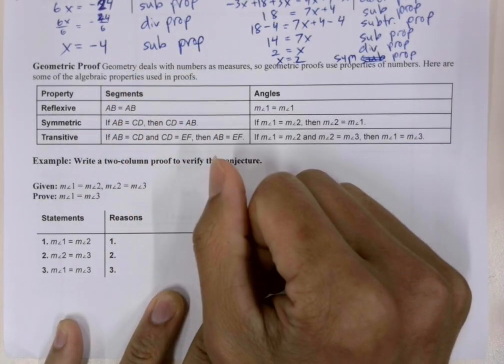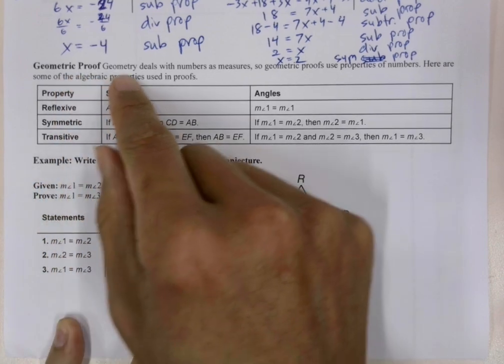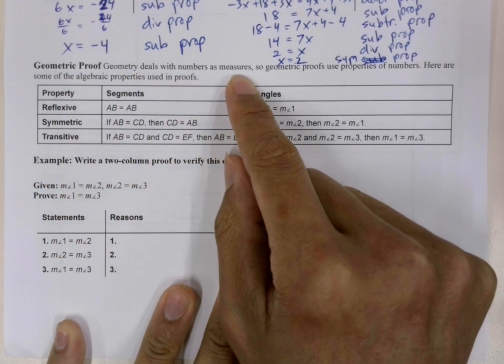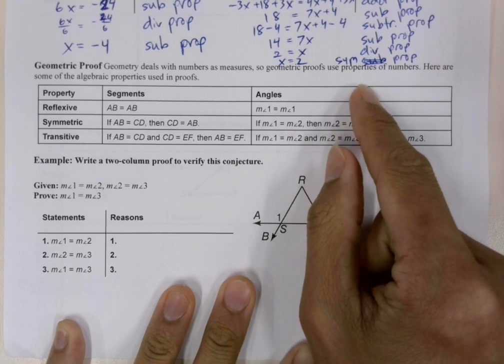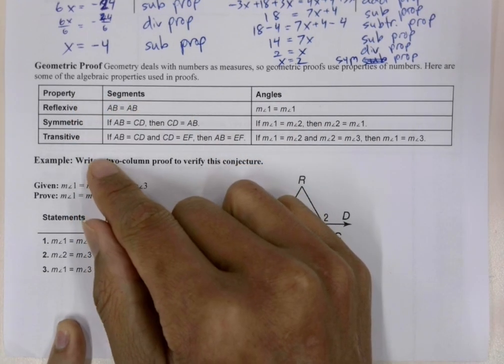So we've done algebraic proofs, and now we're moving on to geometric proofs. Geometry deals with numbers as measures. So geometric proofs use properties of numbers, and here are some algebraic properties that are used in proofs.